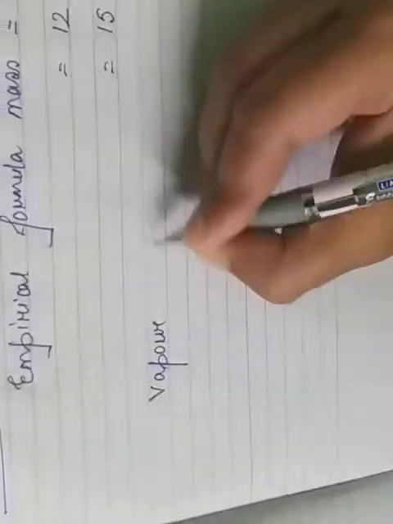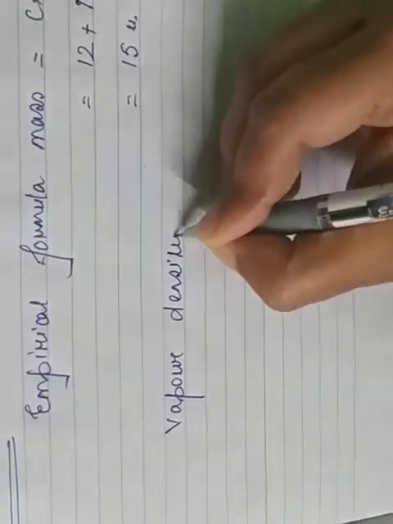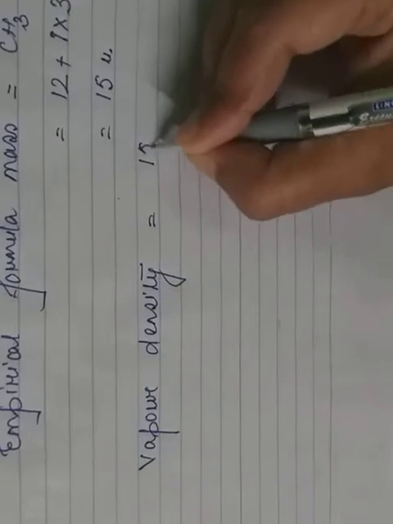The vapor density of the compound is given as 15.